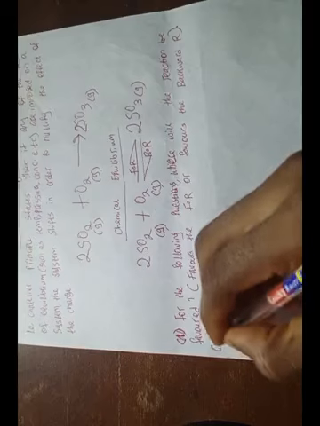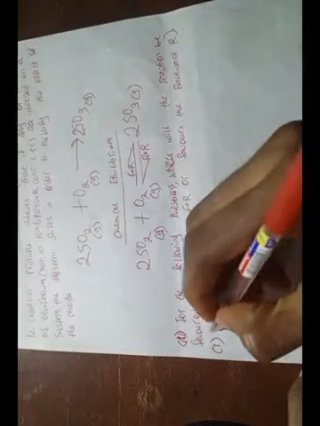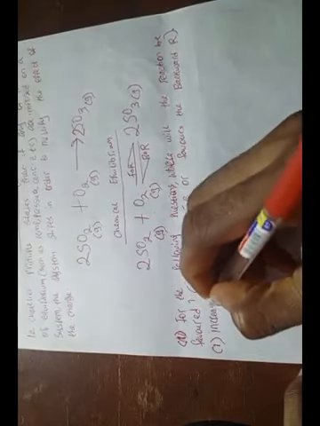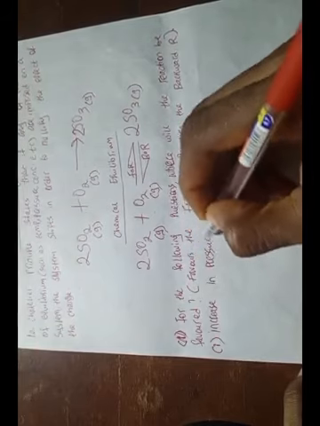Now I'm going to give several questions. For the following questions, where will the reaction be favored? Does it favor the forward reaction or the backward reaction? One, increase in pressure favors where?